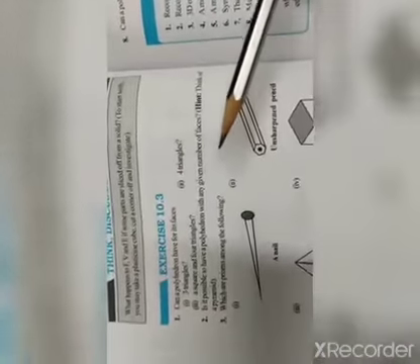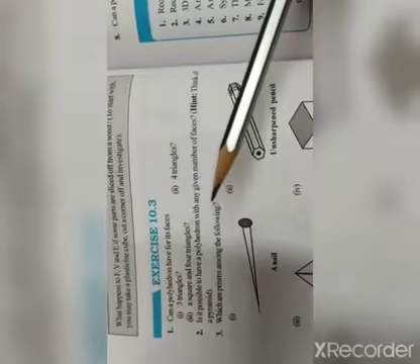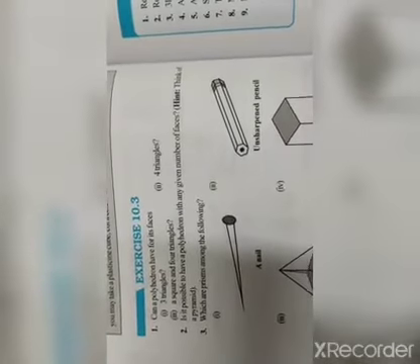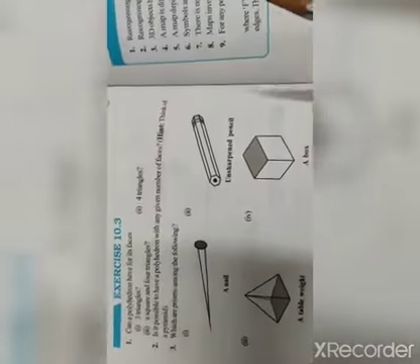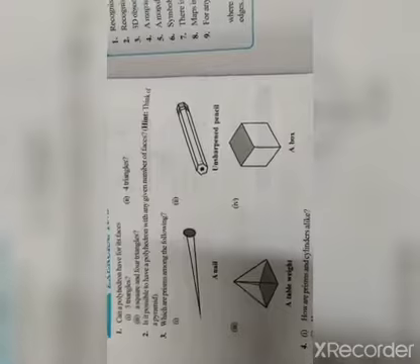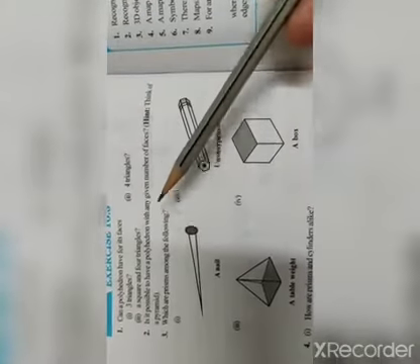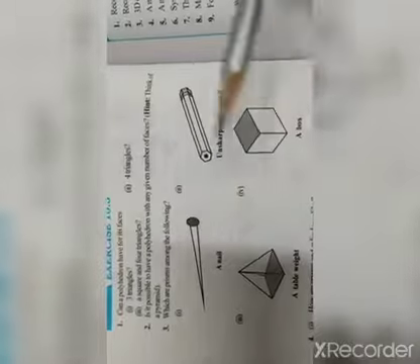We know the condition of a polyhedron is more than 3 faces. So if more than 3 faces, that means there should be at least 4 faces. Okay, so we can. Is it possible to have a polyhedron with any given number of faces? Think of a pyramid.